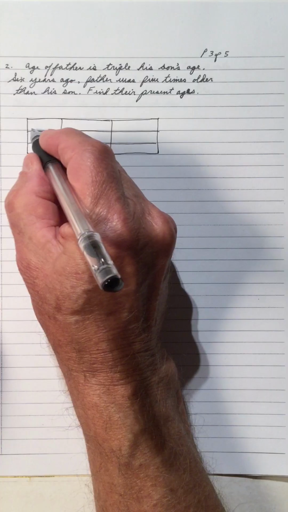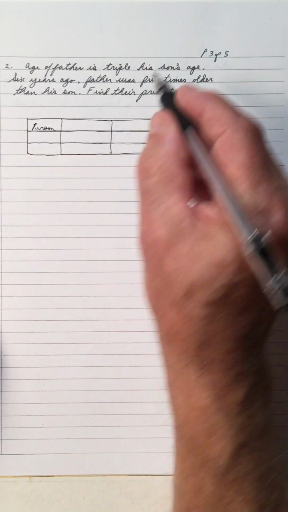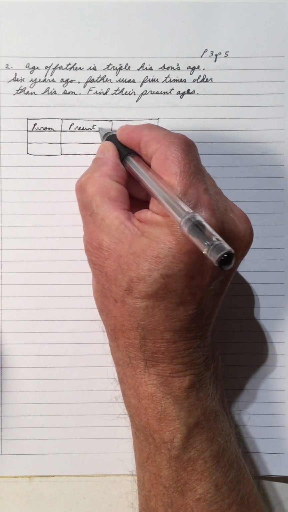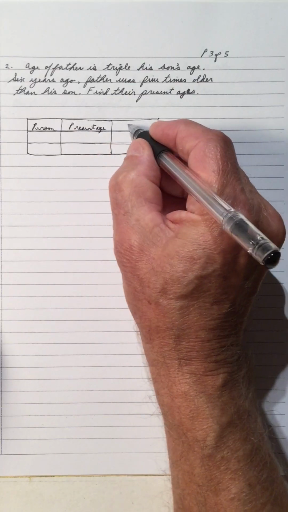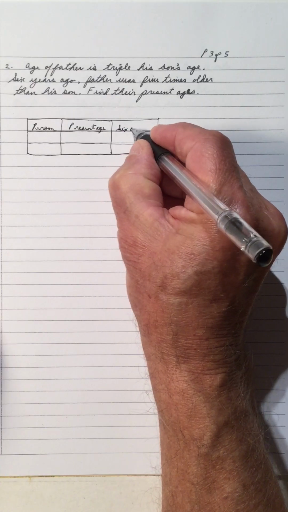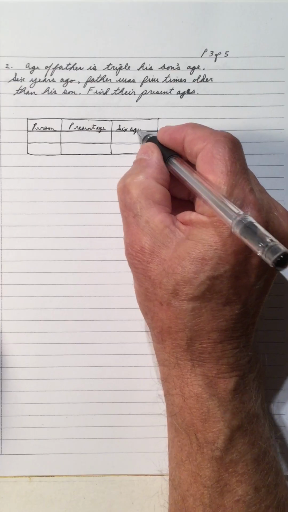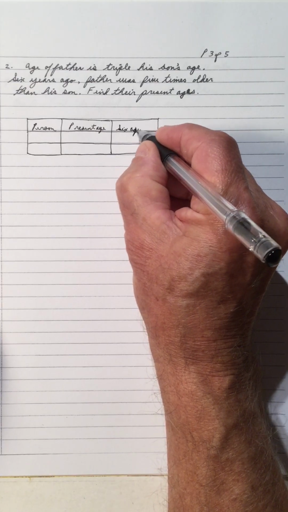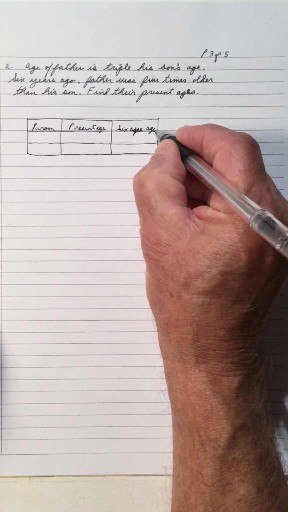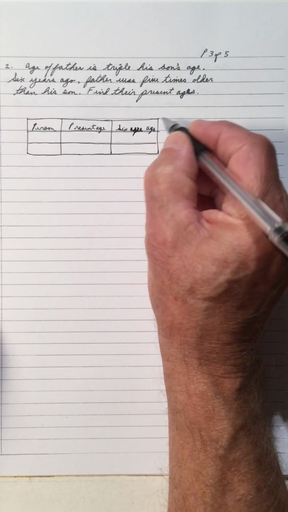So we have the person, and we have the present age. So let's put the present age in these boxes, and we also have 6 years ago. Sorry for that little mistake there. We're going to spell ages 6 years, YRS.